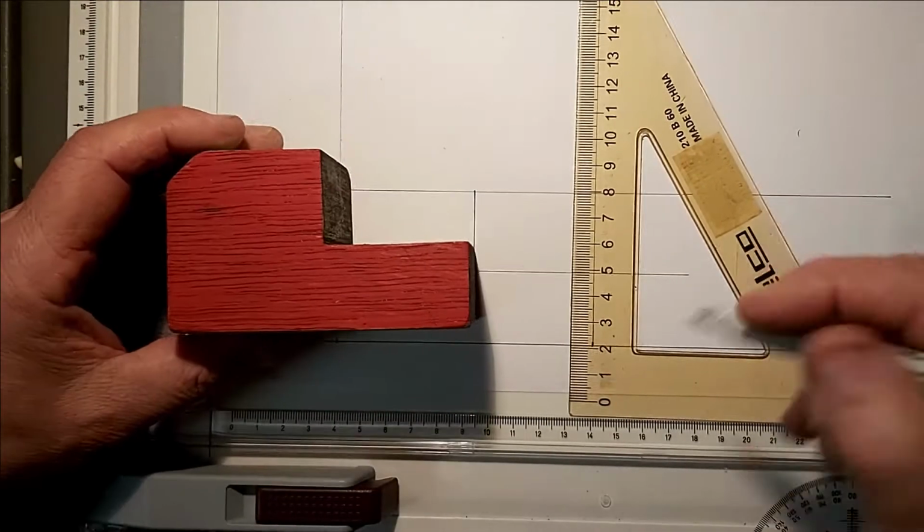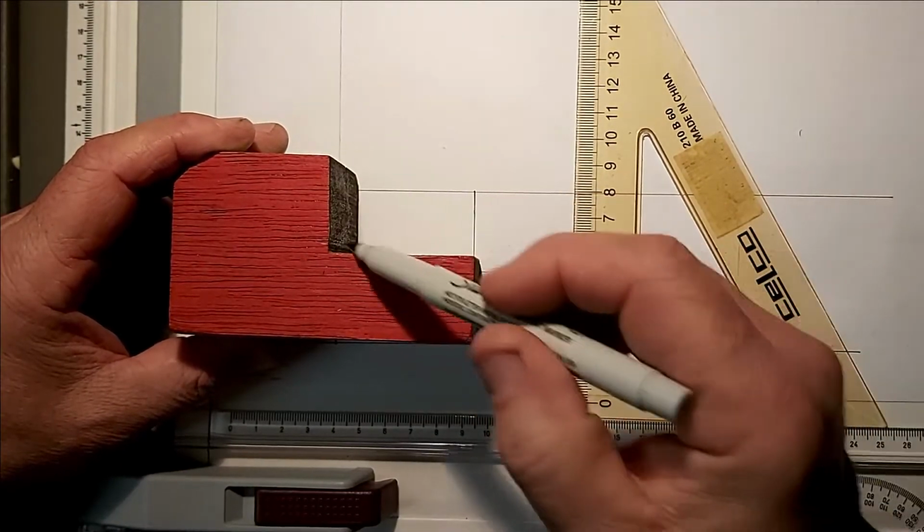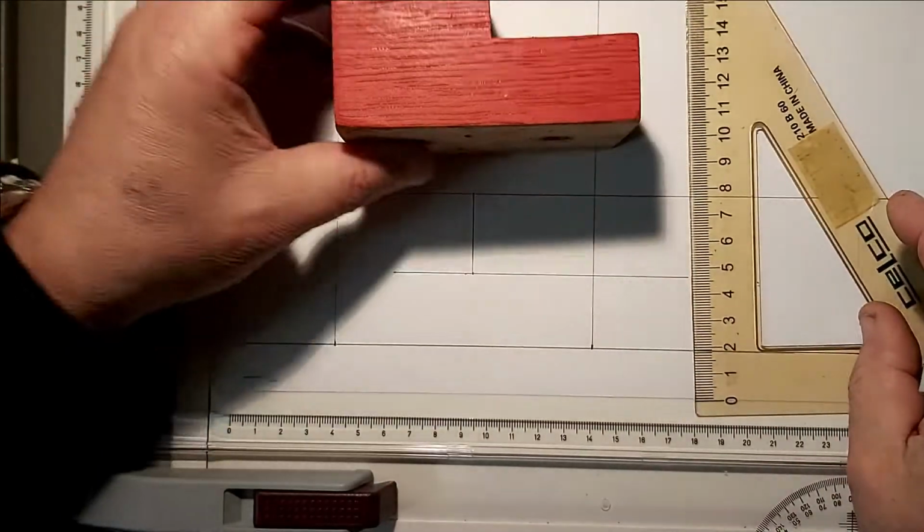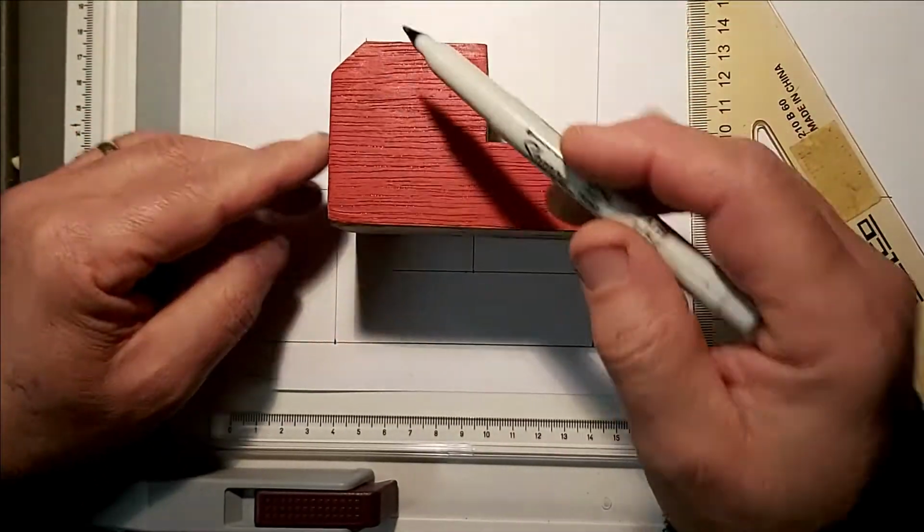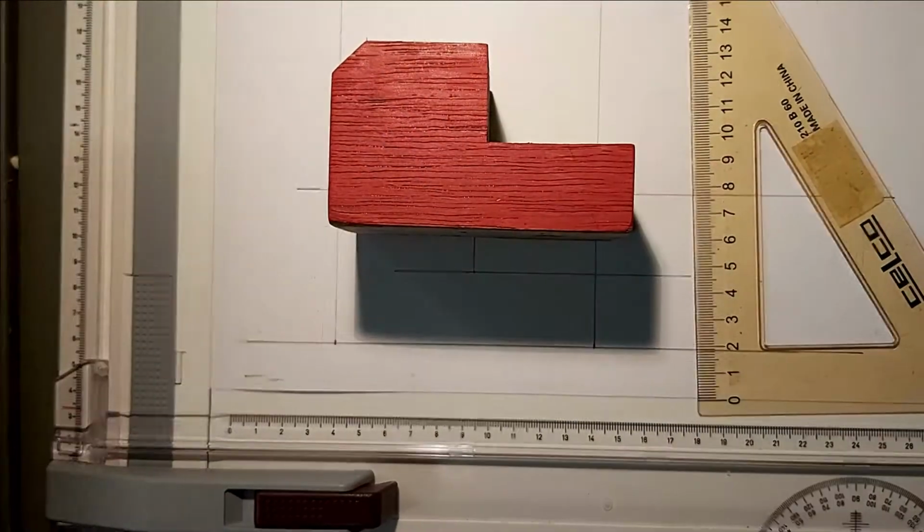And I've got that stepped section that I just showed you. There's the stepped section here, 1 and 2, like that. Now, there's one more thing left to do, and that's that angle shape. That angle shape down here. How do we generate that?